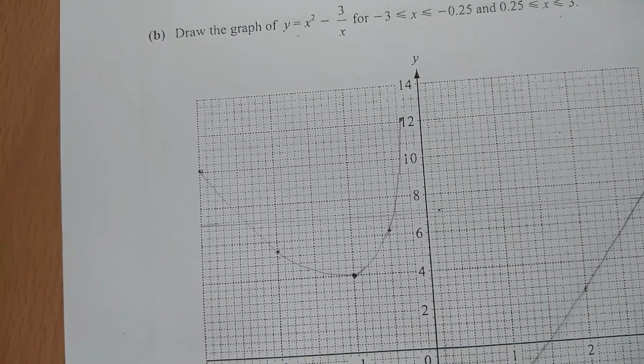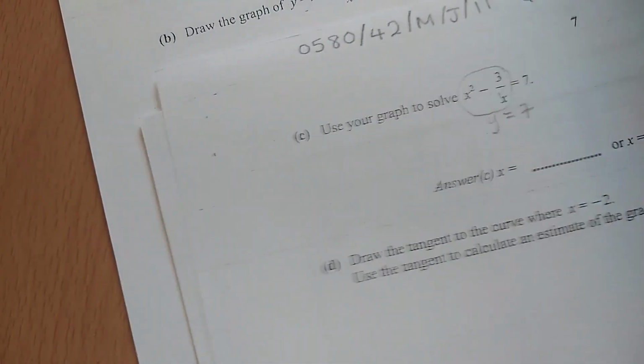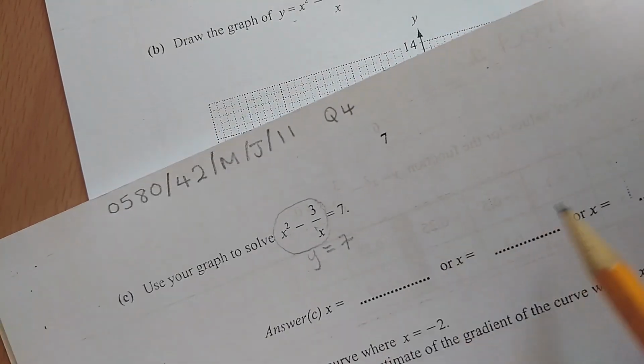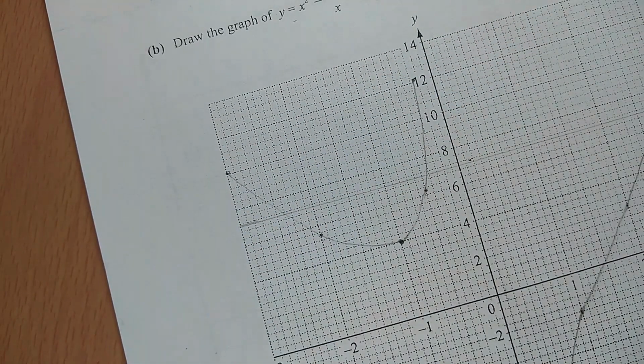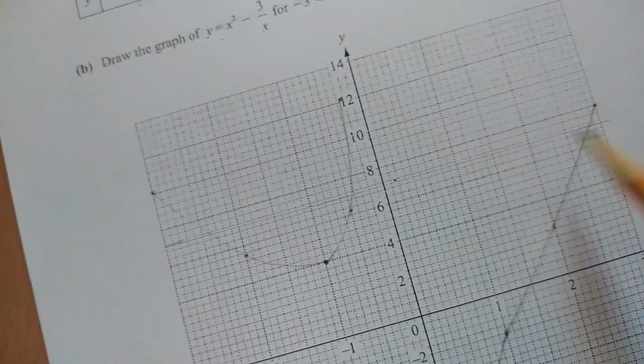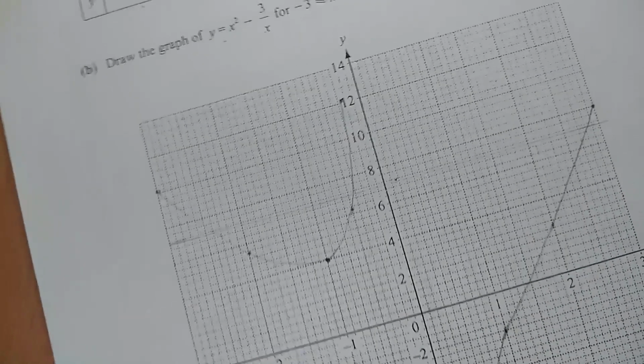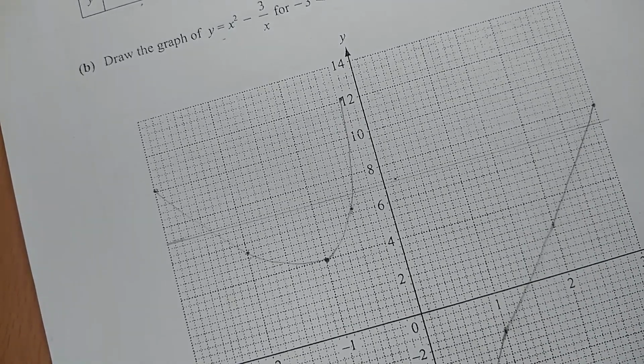Okay, so to answer this, we have 3 answers. Where the line intersects the curve, those are our answers.